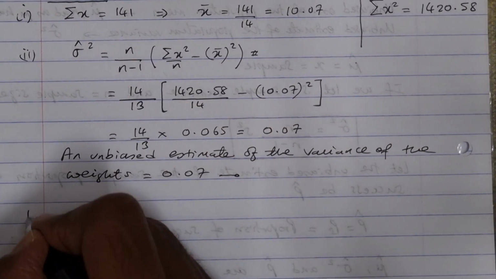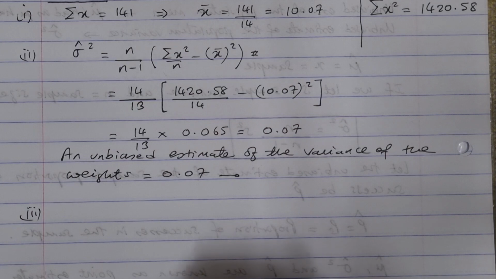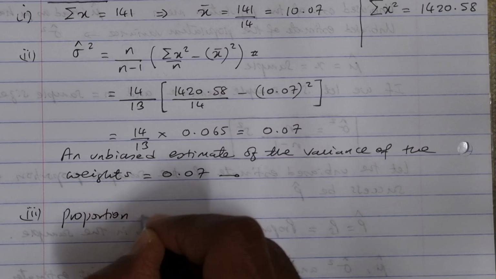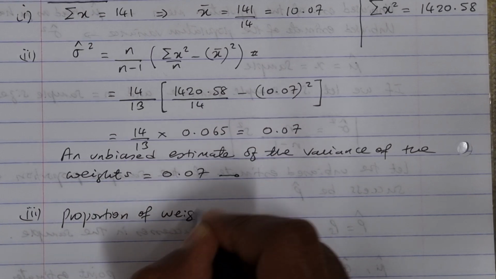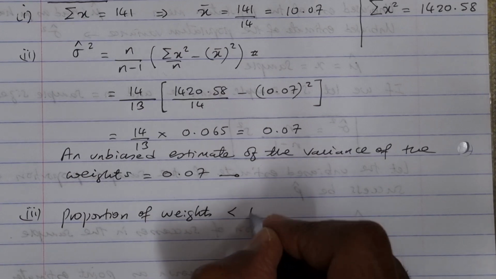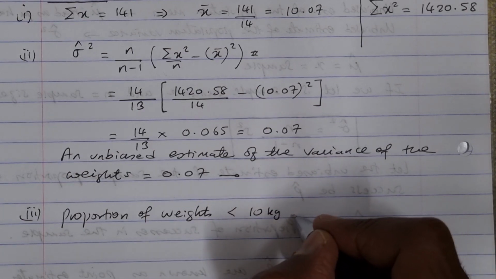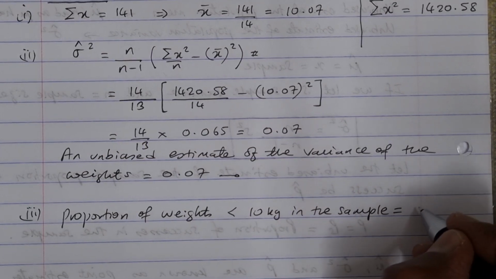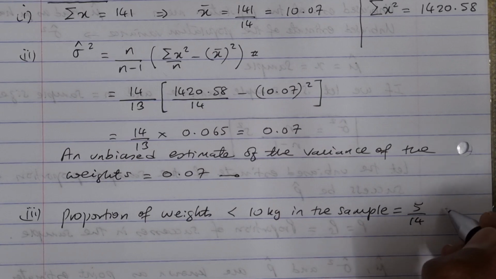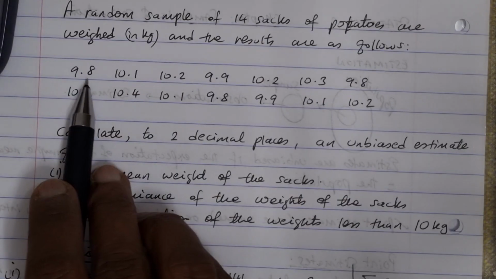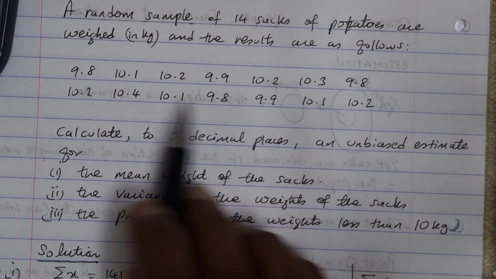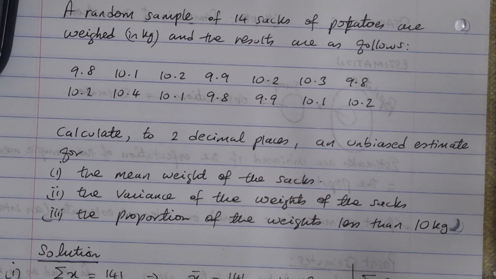And for the third part, which is the easiest of all, the proportion of weights less than 10 kilograms in the sample. We've got 5 of them, and that's going to be divided by 14, which comes to 0.36. Check: there's 1, 2, 3, 4, 5. These 5, they are less than 10 kilograms.